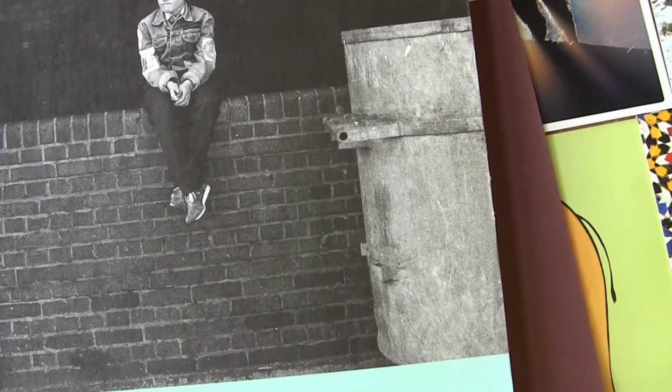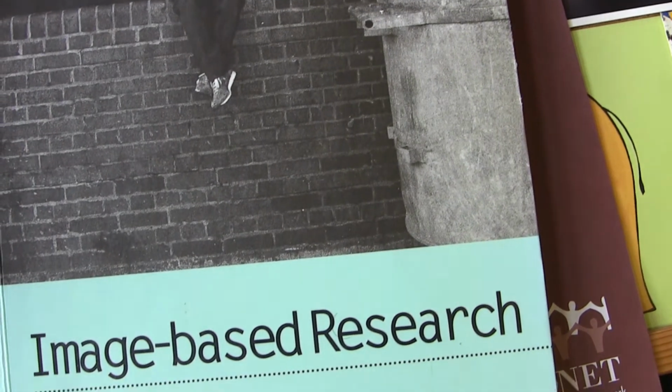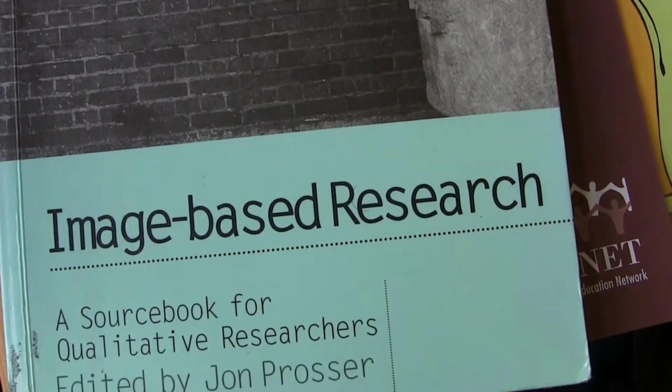This one is Image-Based Research by John Prosser. Even though it's a 1998 book, so it predates digital technology, it's a really useful source in terms of looking at the content of images themselves, as well as how we can use images within the research. So it gives you a nice open grounding of all the different possible ways in.